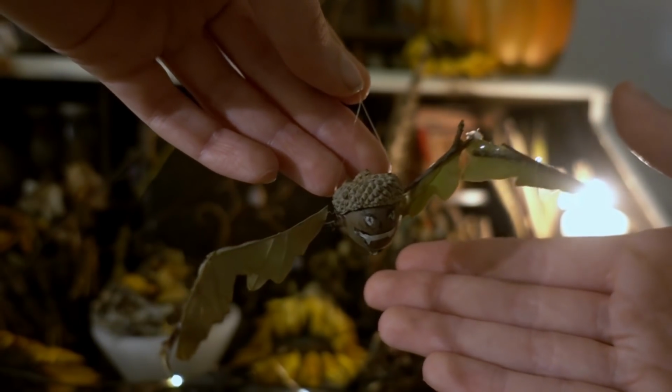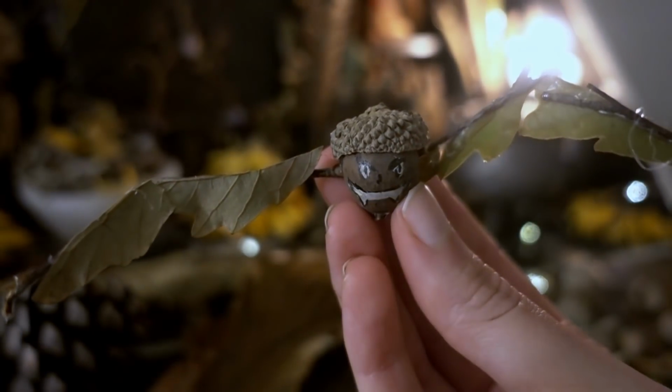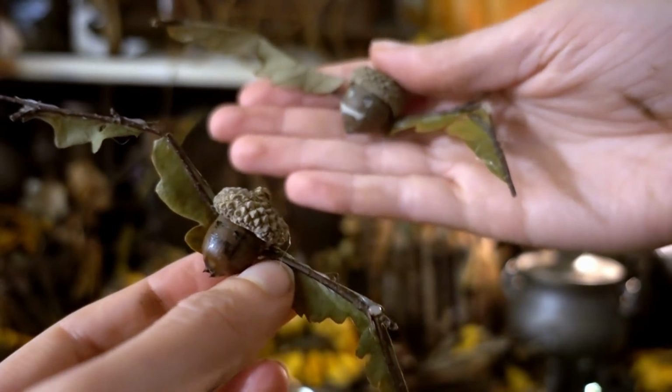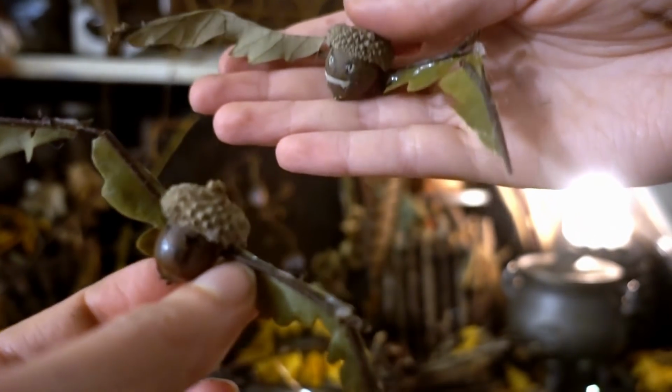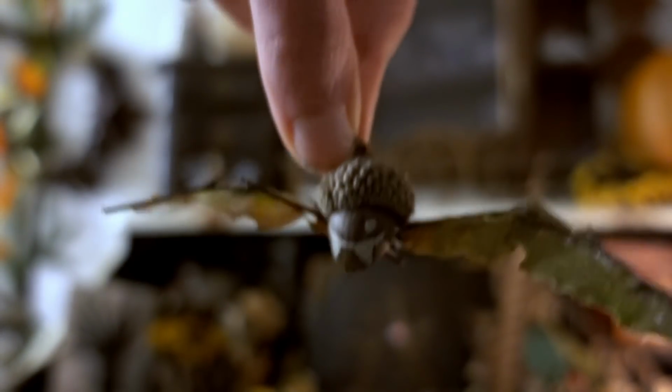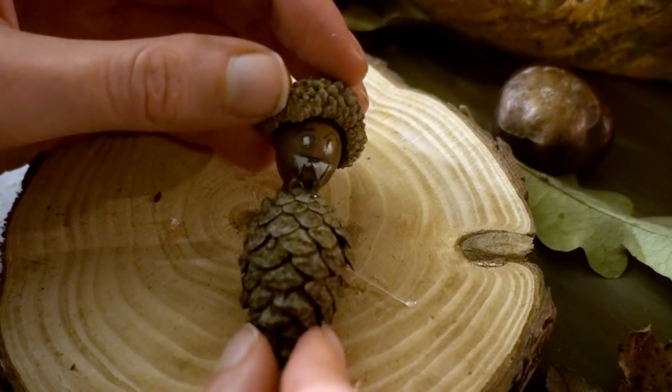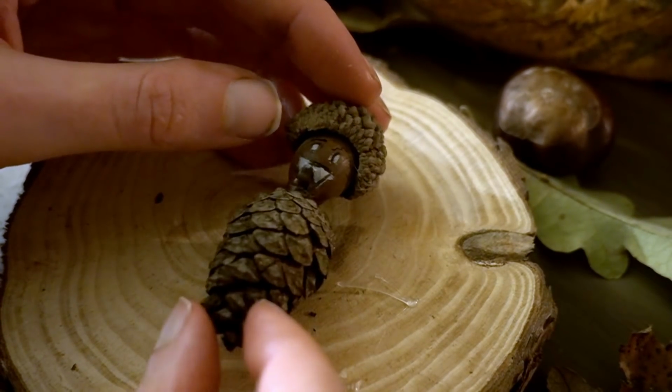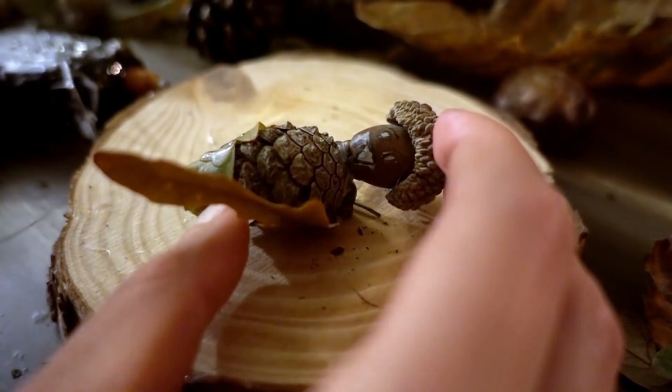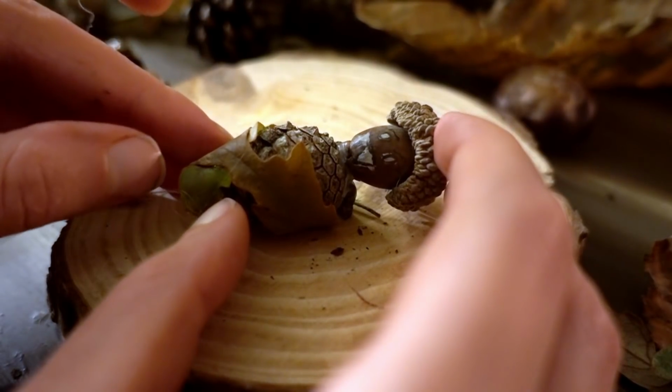It was a little fiddly, but so worth it, as I feel these bats may be the cutest things I have ever made, and really can give each one their own characteristics. To make a hanging bat, I attached the acorn to a fir cone and then wrapped the oak leaves around.